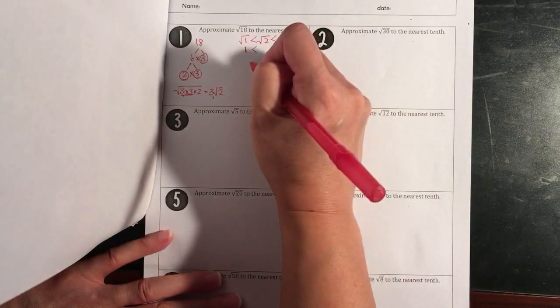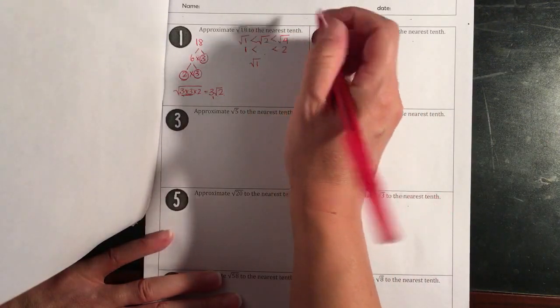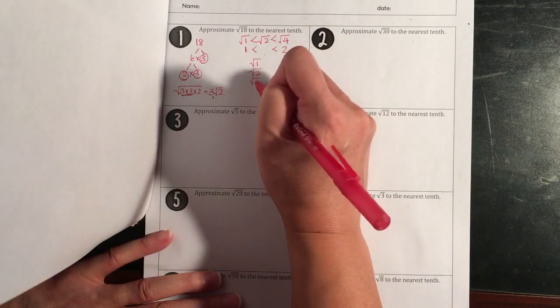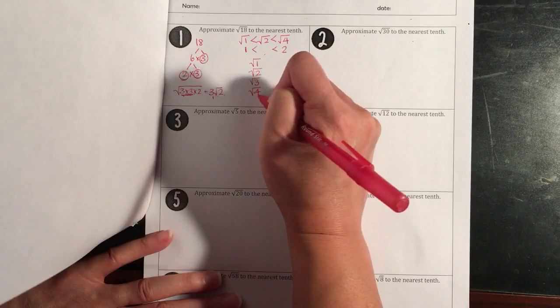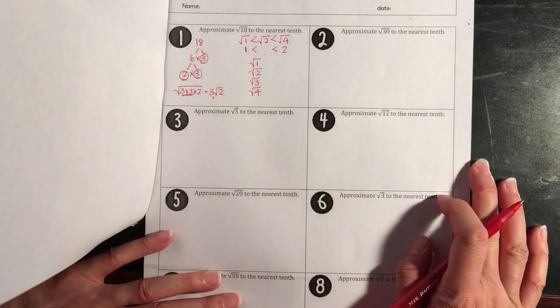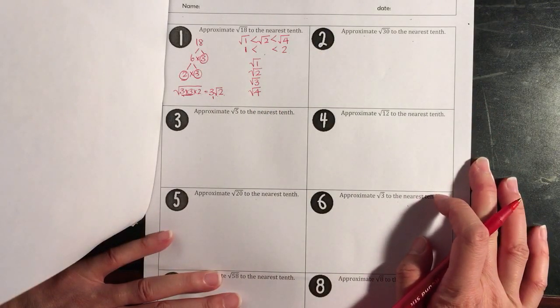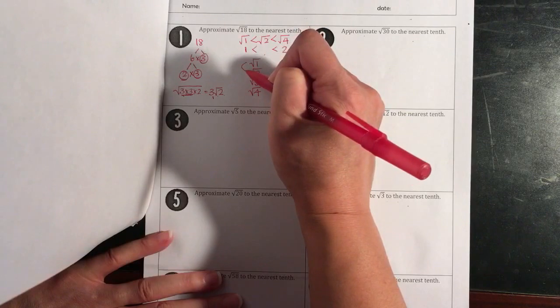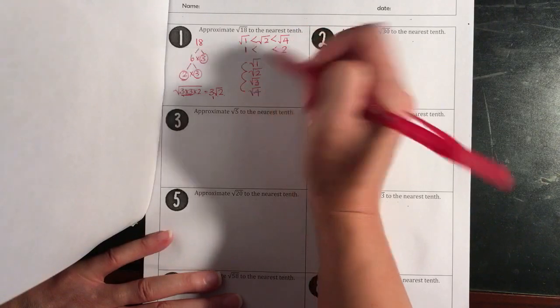As we move on, I'm going to make myself a little number line of square root of 1, square root of 2, square root of 3, and square root of 4. I need to count the spaces that are in total from square root of 1 to square root of 4. So the spaces are 1, 2, 3.